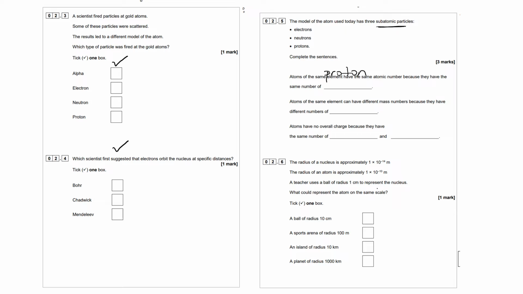Atoms of the same element can have different mass numbers because they have different numbers of neutrons. And finally, atoms have no overall charge because they have the same number of protons and electrons. If you have 5 protons, you'll have 5 electrons, so it will be 5 positives cancelling out the 5 negatives.